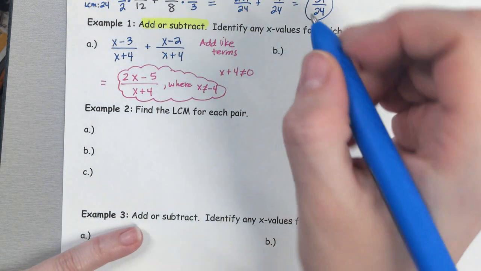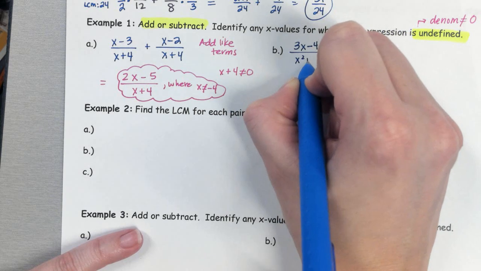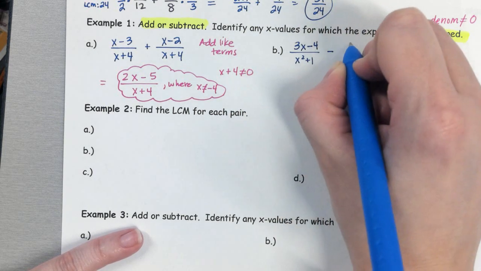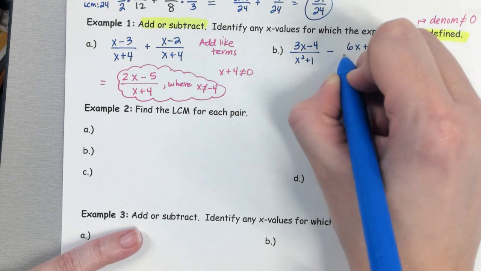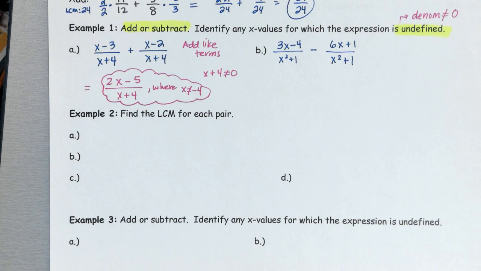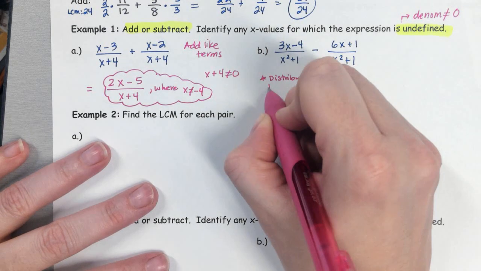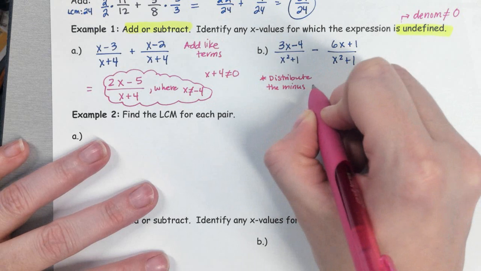Okay, now for B, we're going to do some subtraction. So 3x minus 4 over x squared plus 1 minus 6x plus 1 over x squared plus 1. So right away, we do notice they have the same denominator. What you have to watch out for when you have a negative is you have to do what? Yep, you have to distribute that negative. Okay? So distribute. Okay, the minus sign or the negative.